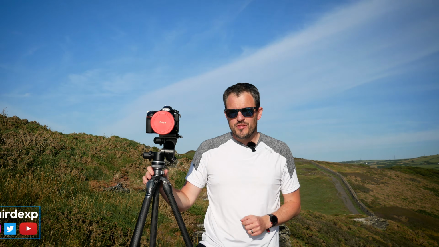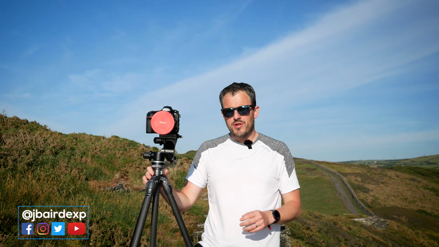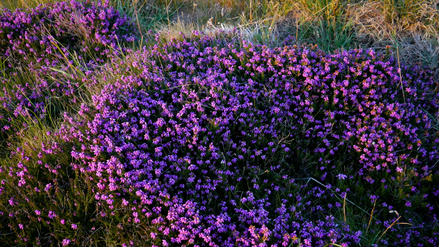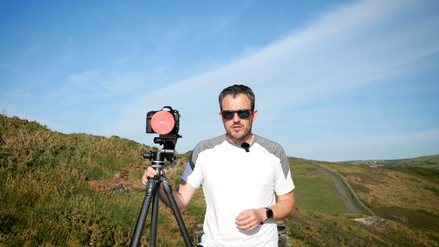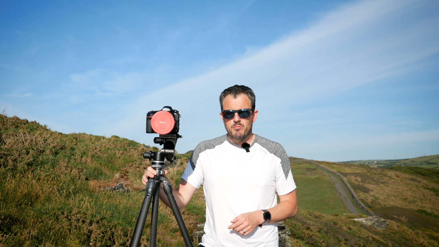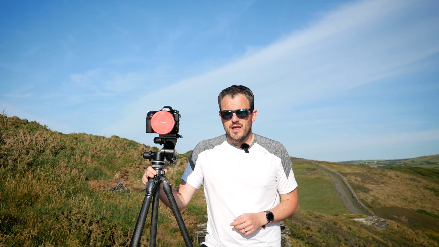It is a beautiful summer's evening here in Cornwall, and what better place to spend it than Boscastle. It's really warm, I've got the sun in my face here, I've got luscious green grasses, a bit of heather there, and that beautiful turquoise sea. It's a really picturesque location to take photographs. In fact, I've been here a number of times. One of my first ever 5-minute photo adventure videos was actually taken right here in Boscastle. I'll include a link for that in the corner above.